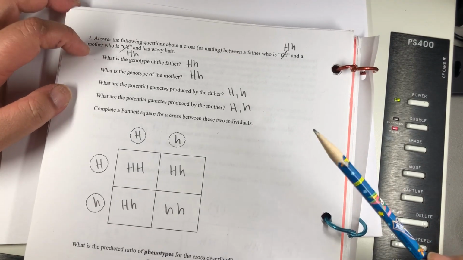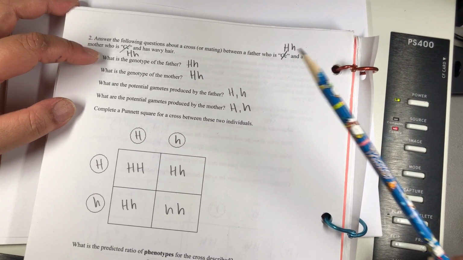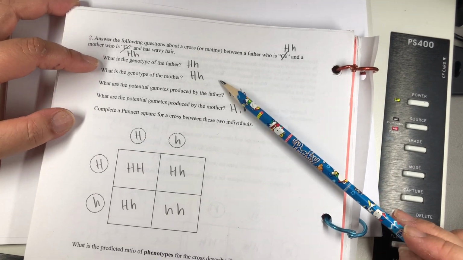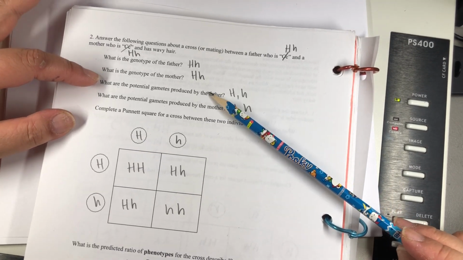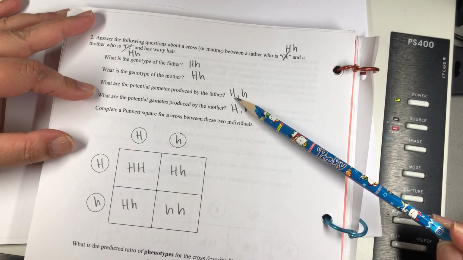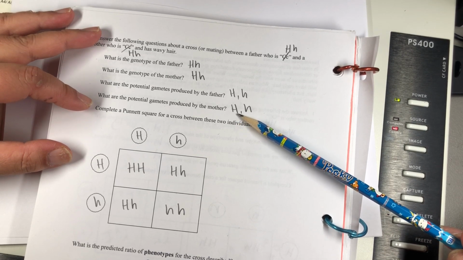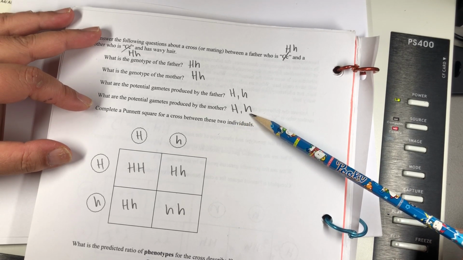Again, answer the following questions about a cross between a father who has curly hair and a mother who has wavy hair. And so the genotype of the father and the mother, so they're both heterozygotes with the wavy hair. The potential gametes produced by the father are big H, little h, and the potential gametes produced by the mother are big H, little h.